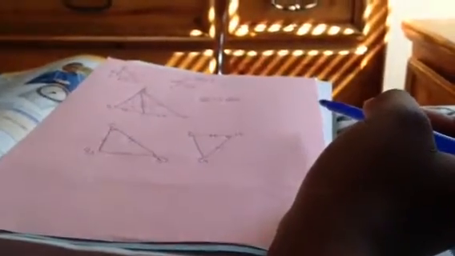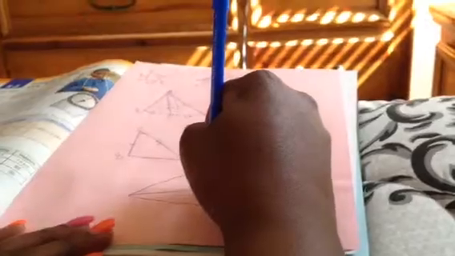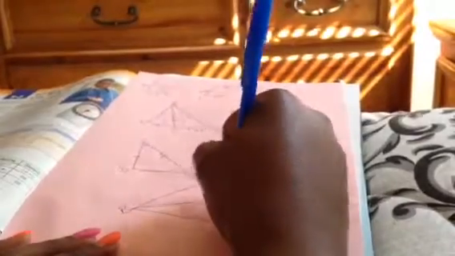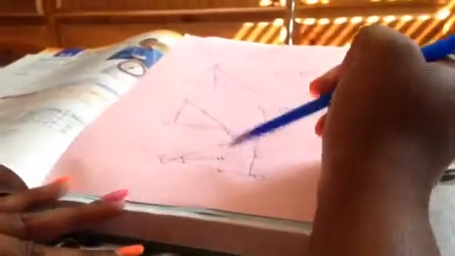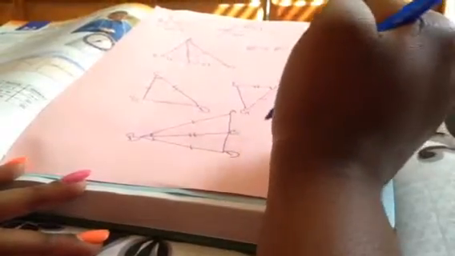Another example of the side angle side theorem is this triangle right here, triangle ABC and D. This triangle may look strange too, but these triangles are actually easier than the triangles that are separate, because triangle ABC is congruent to triangle DBC because of side angle side.